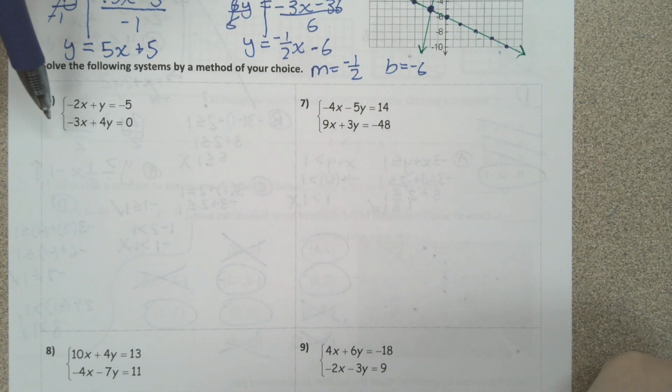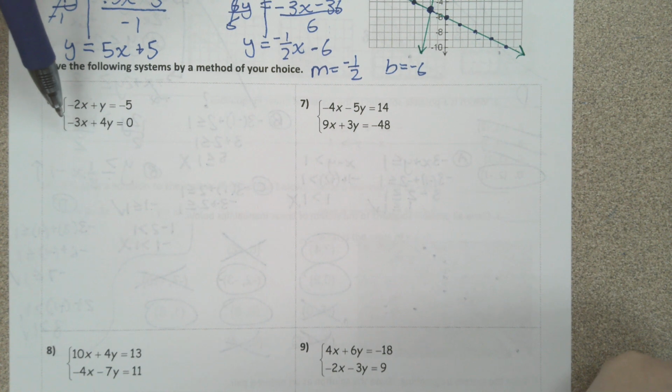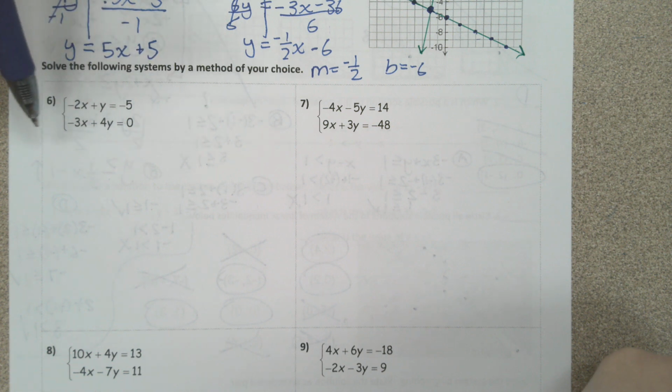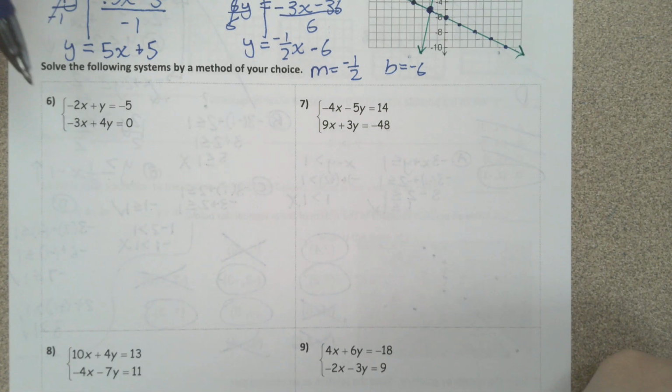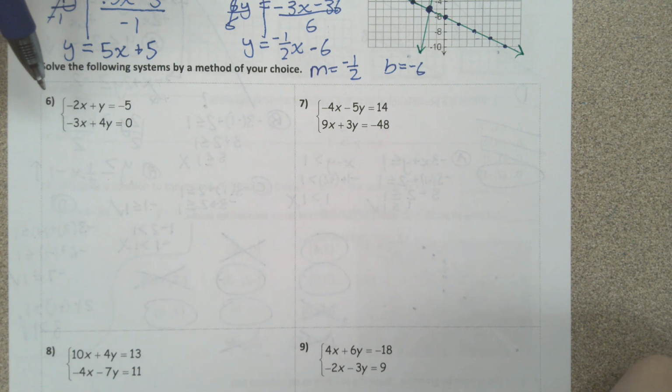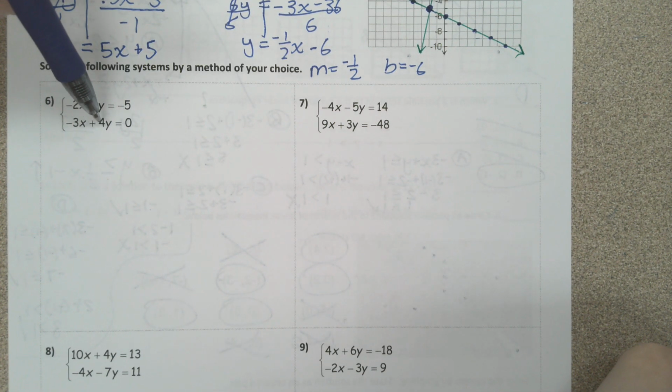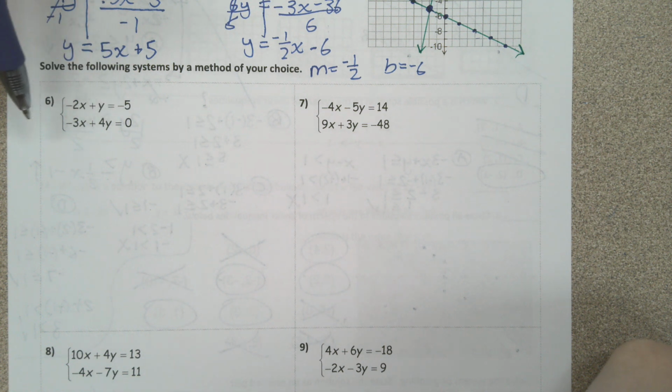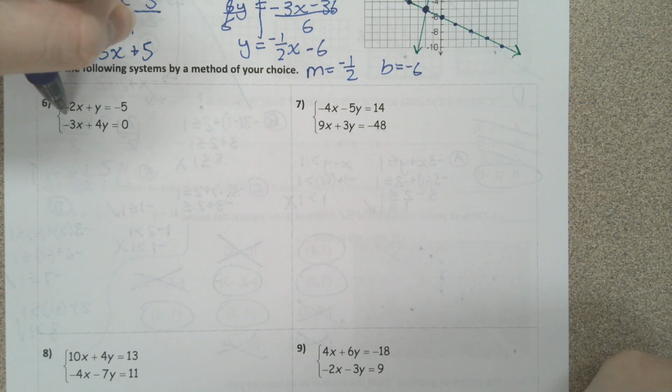So we want to find a variable we can easily eliminate. With the x's, we have -2 and -3. So my goal would be to make one of these into a 6 and the other one into a -6 for it to cancel. If I look at the y's, I have 1y and 4y. This one's a bit easier to work with because if I had a +4 and a -4, they would cancel. This is already +4, so I'd only have to change the top equation. So that's what I'm going to do.